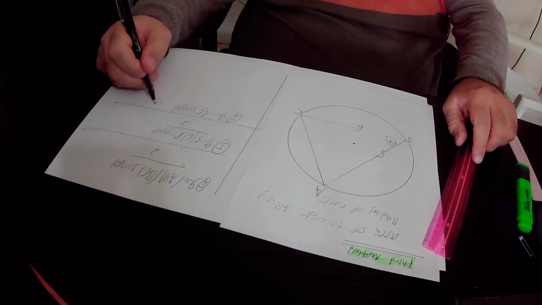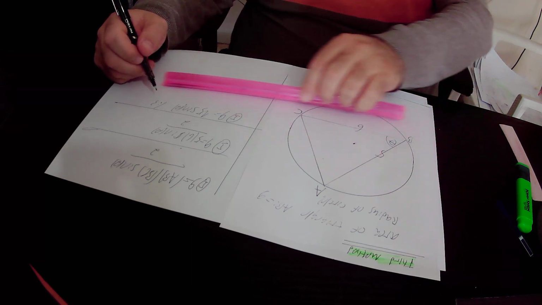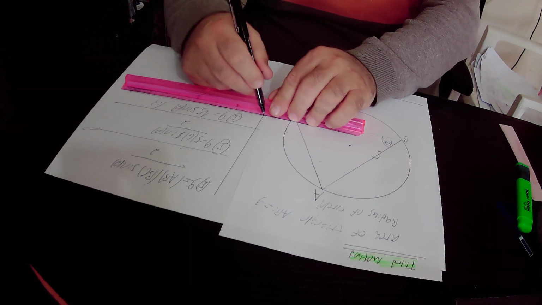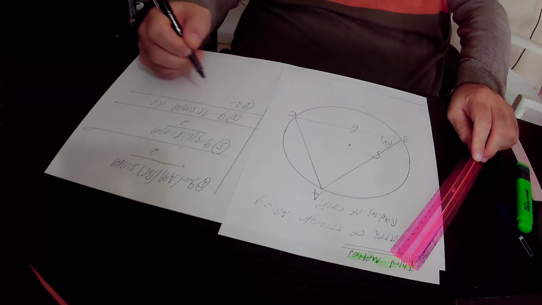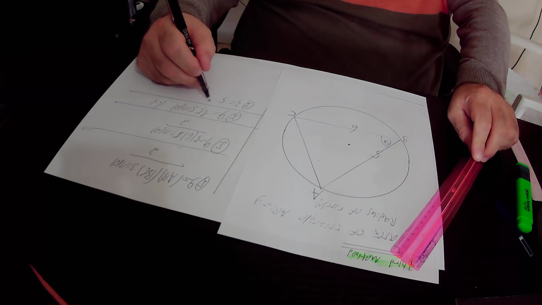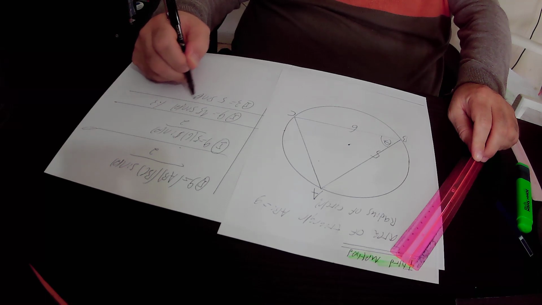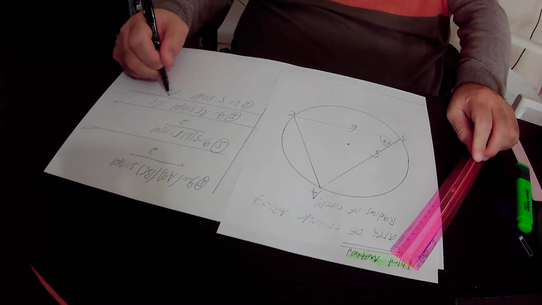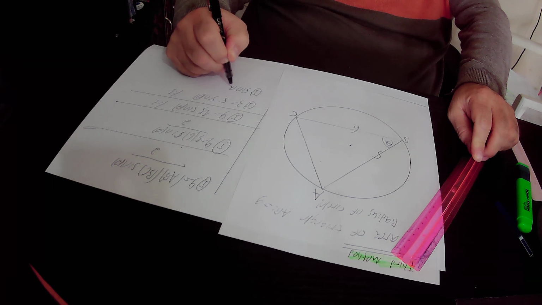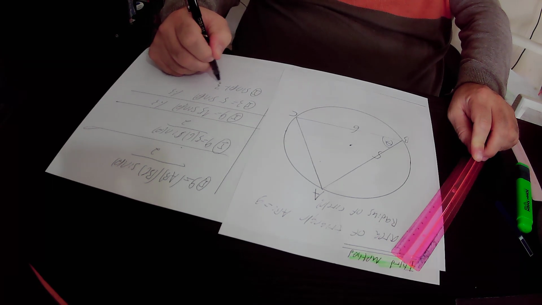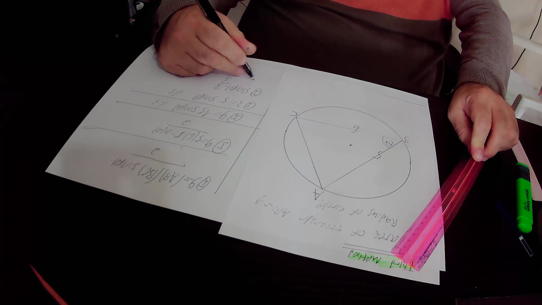Here we'll divide this equation by 3 and we'll get that 9 over 3 is 3, so 3 equals 15 over 3 is 5 times sine theta. Here we'll divide this equation by 5 and we'll get that sine theta equals 3/5. Sine theta equals 3/5.